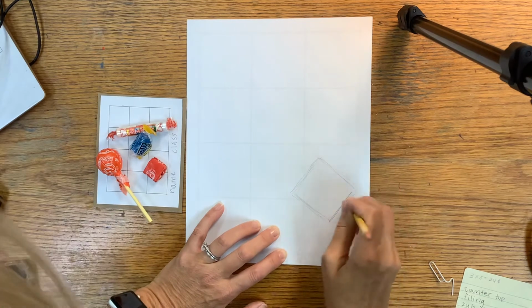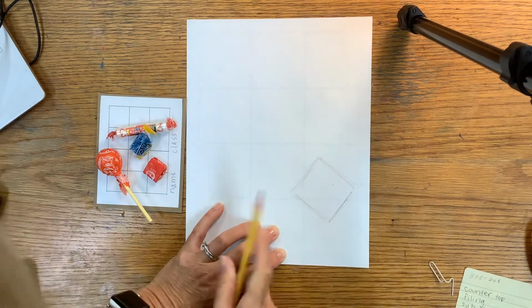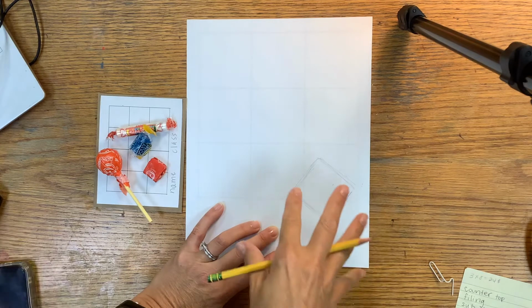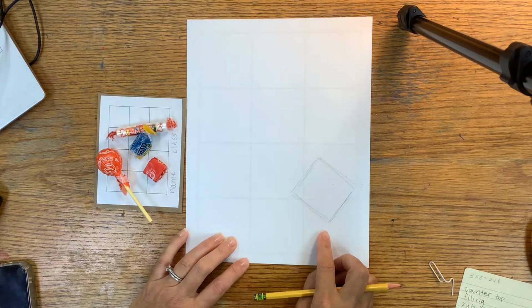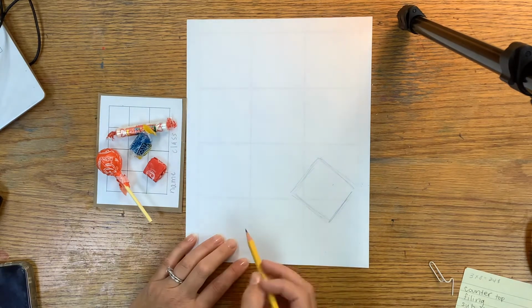And I'm just using really sketchy lines and doing a little erasing until I get it into the spot I want. I'm not sure if that's right yet, but that's a general placement, and I can go back to it and add details once I get all of these outlines in here.